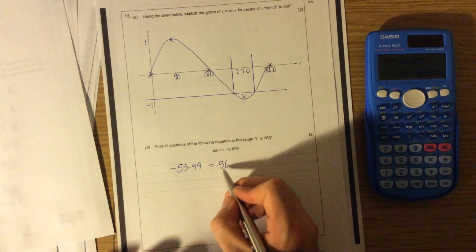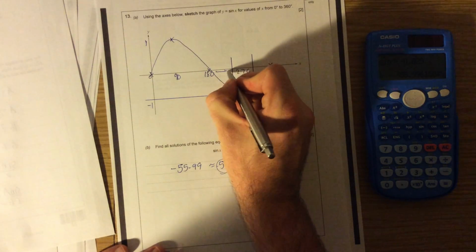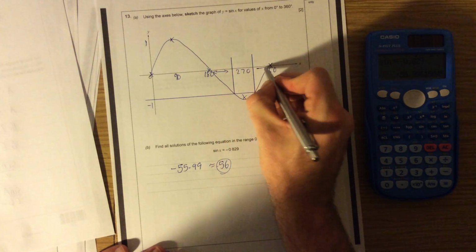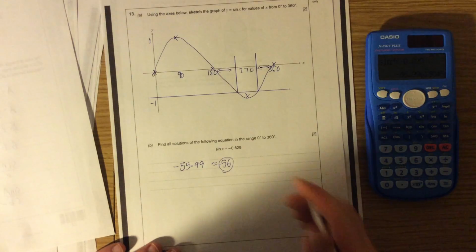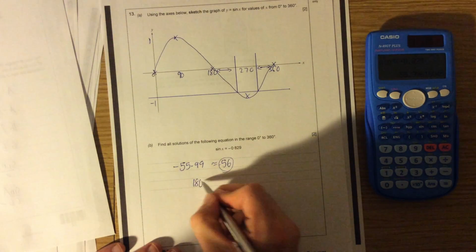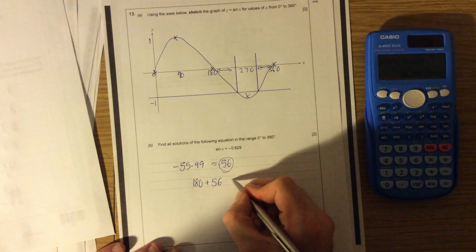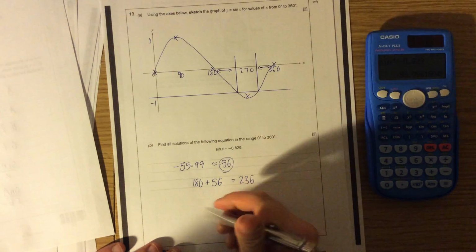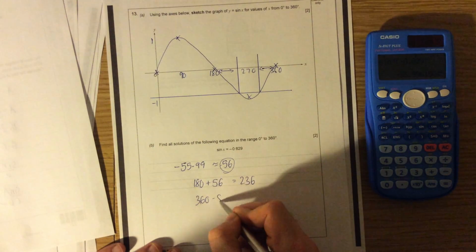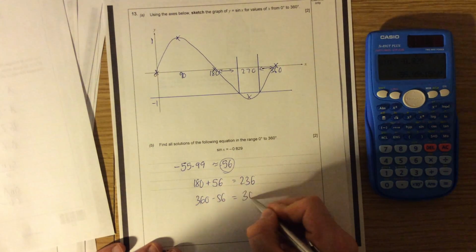Now, this 56 is representative of the distance between 180 and that line, and also the distance between 360 and that line. So our two solutions are 180 plus that 56 difference, which is 236, and 360 minus that 56, which will give us 304, and they're the two solutions.